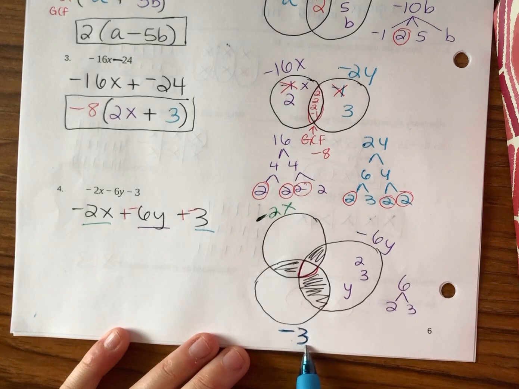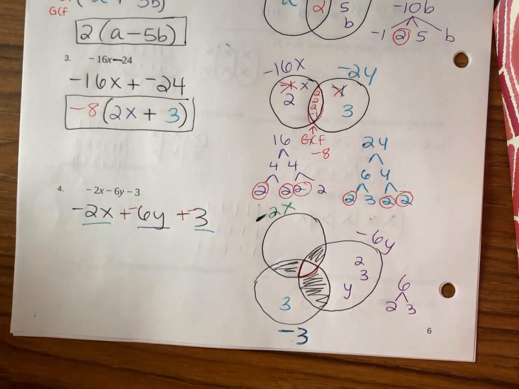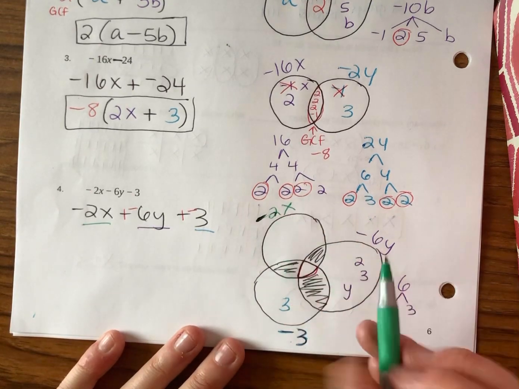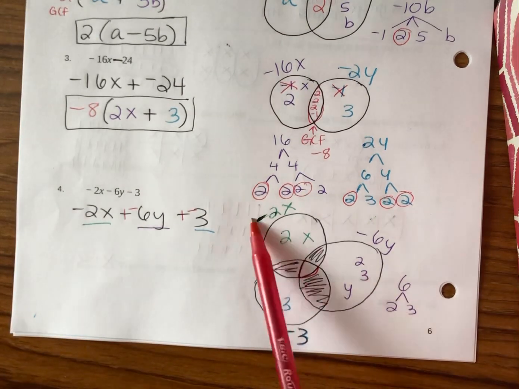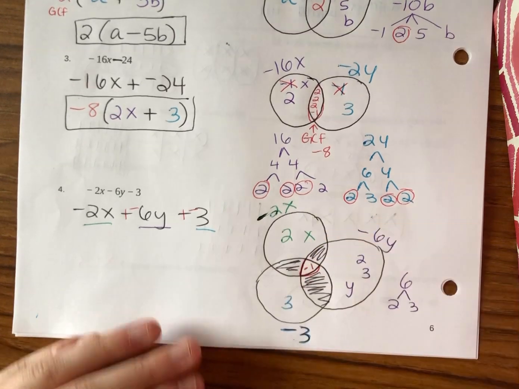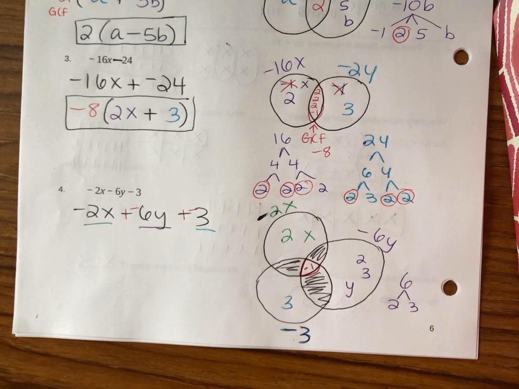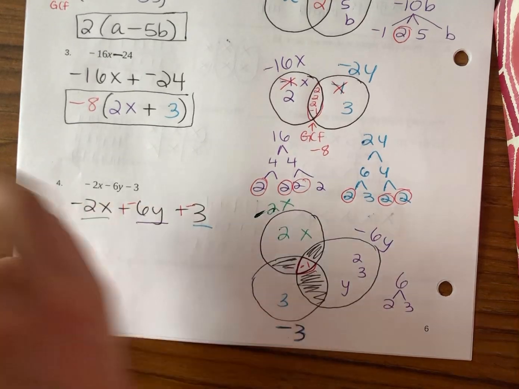And -3, well, that has a 3 in it. That's not shared with anything. And -2x has a 2 and an x. That's not shared by all 3. The only thing they all actually have in common is that they're all negative. So they all have that factor of -1. So in this problem, the greatest common factor of those 3 terms is just -1. So that's the only thing I can factor out.